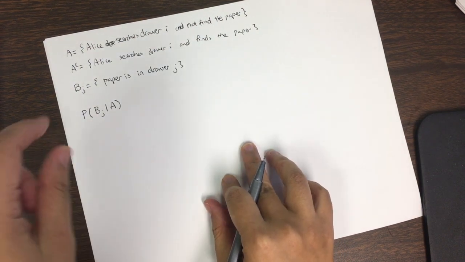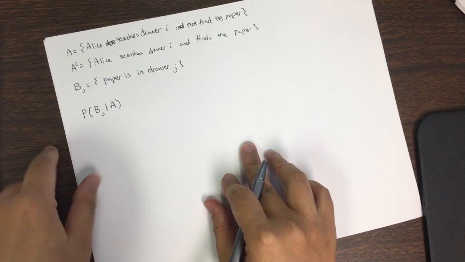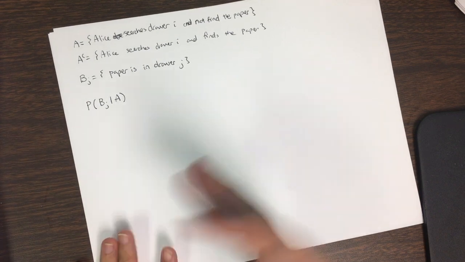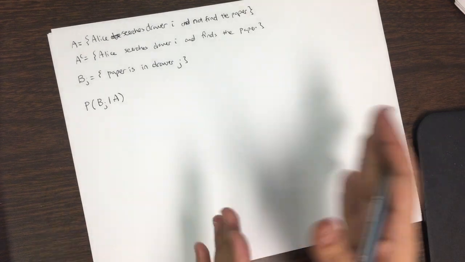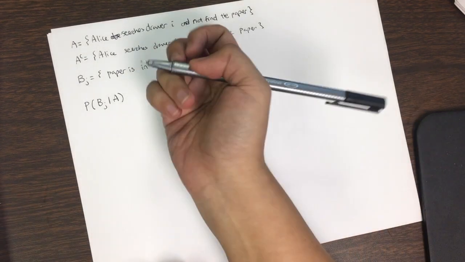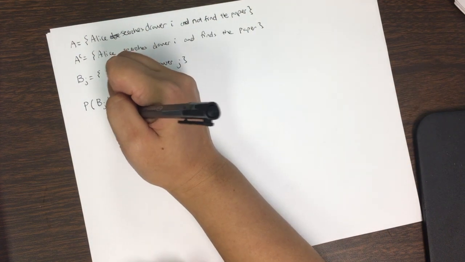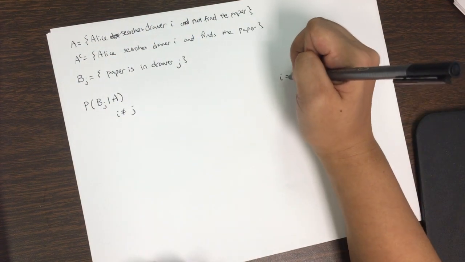What's the probability that the term paper is in drawer J, given that Alice searches drawer I and did not find the paper? So obviously there's two cases here we can consider. The first case is I does not equal J, or I equals J, right?